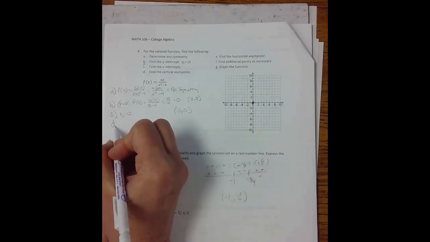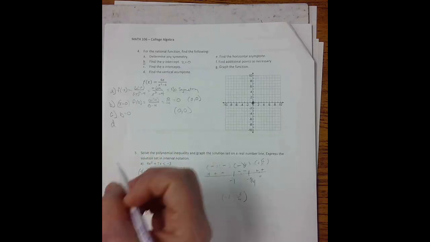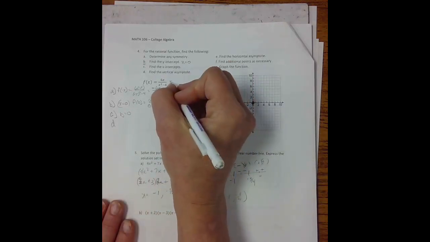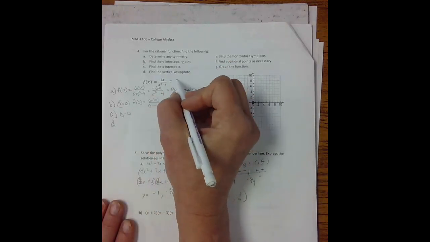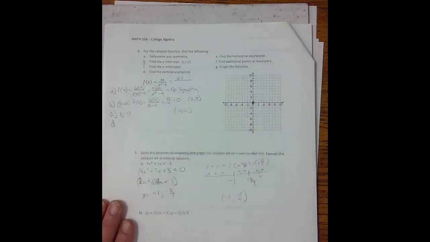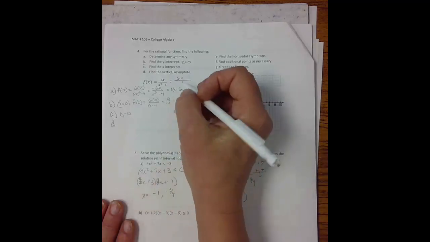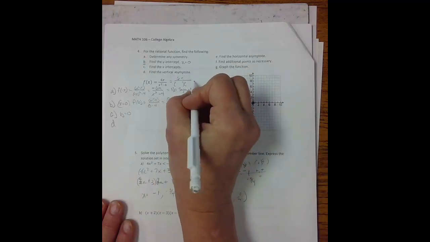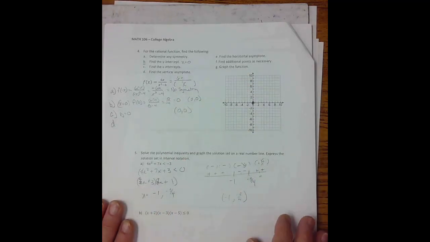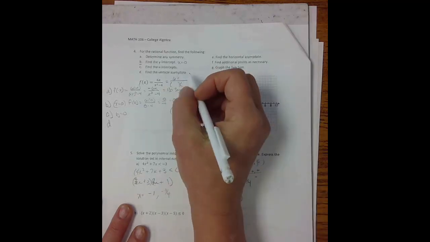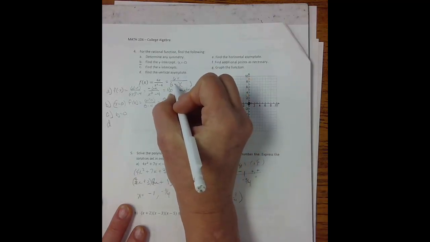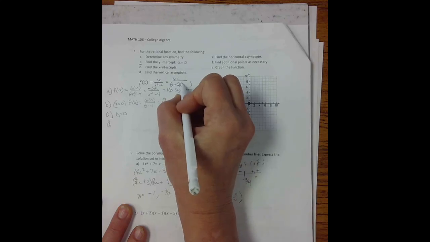We're going to do the vertical asymptotes. Now I need to look at the denominator. What do you recognize about the denominator? Does it factor? Yep. So let's factor it. How does it factor? Did you say plus what? 2. Yeah, you go x minus 2.